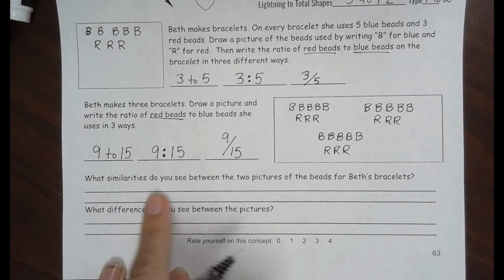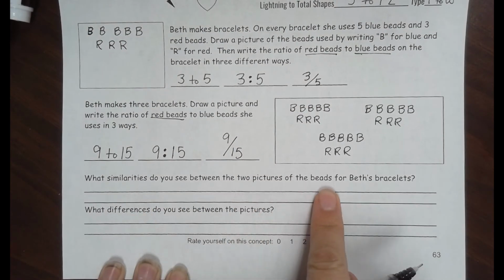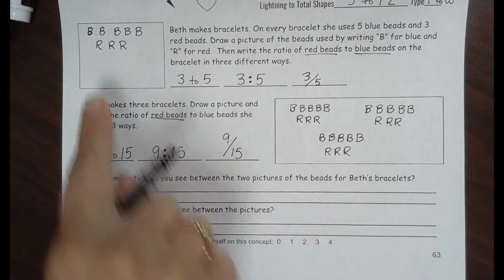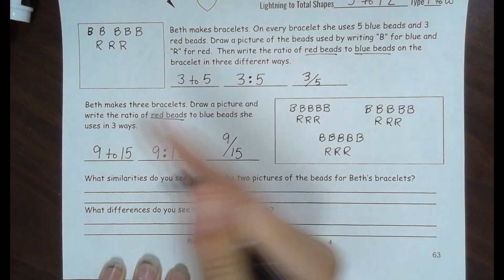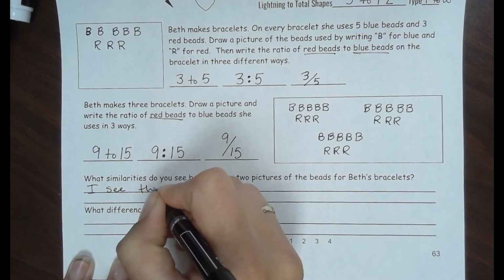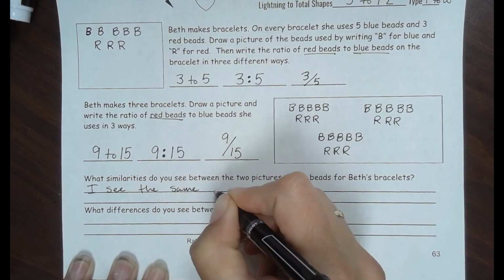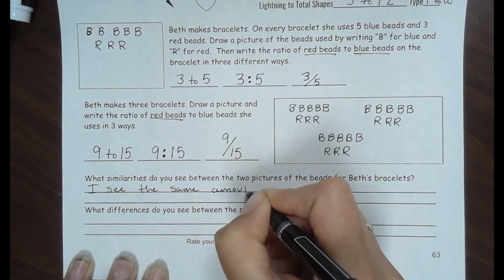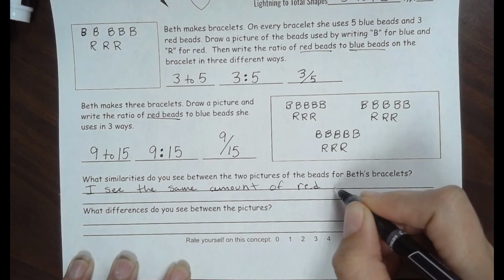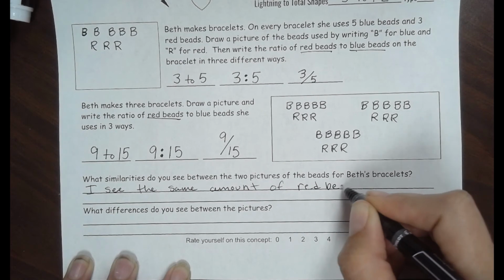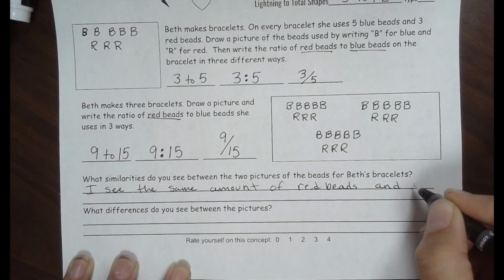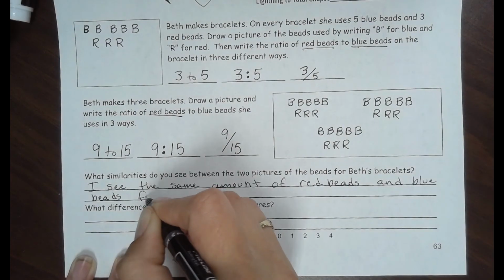Okay, what similarities do you see between the 2 pictures of the beads for Beth's bracelets? I can see the same amount in each group. I see the same amount of red beads and blue beads in each group. Or maybe for each bracelet. That's why we grouped them the way we did.